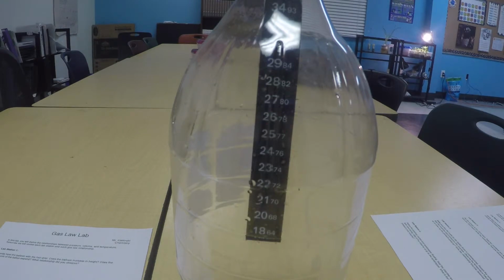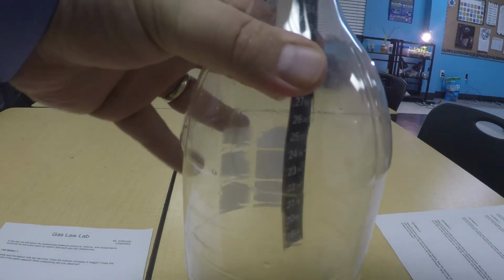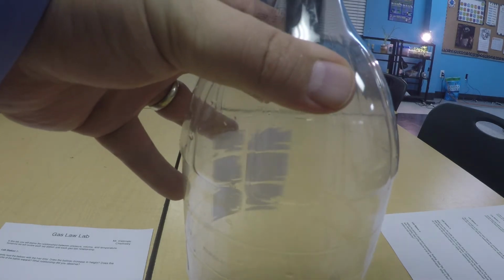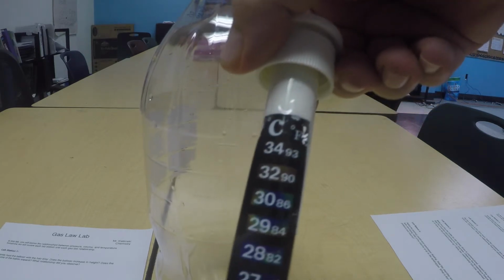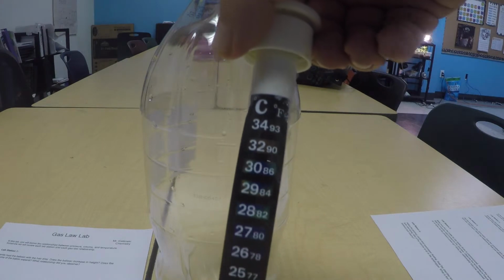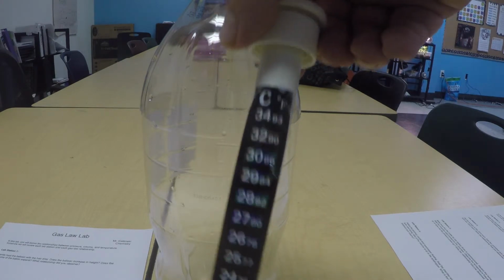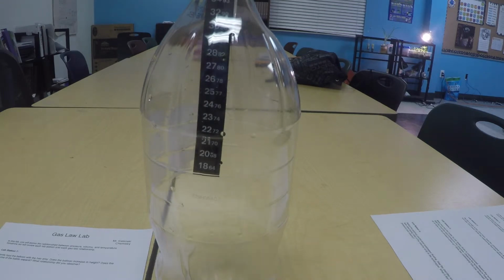Yeah, that's basically the relationship. Let's see if we can see it if I take this out real quick. And yeah, you can see where the 32 is, and it's probably going to rapidly drop really quickly. Yes, but that's the example. That's a real clear demonstration of pressure and temperature.